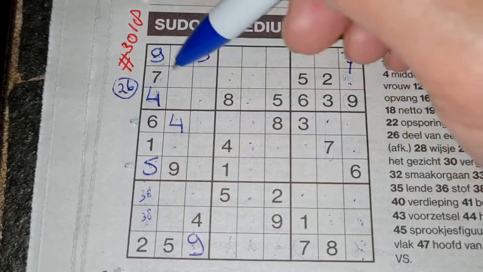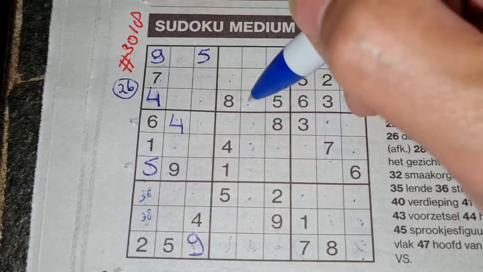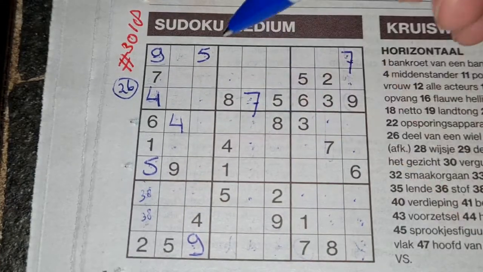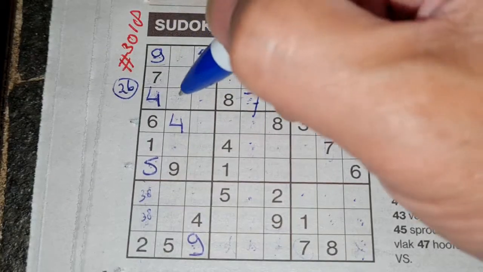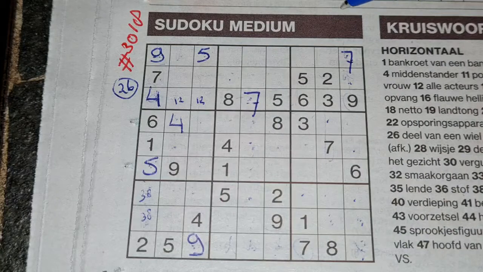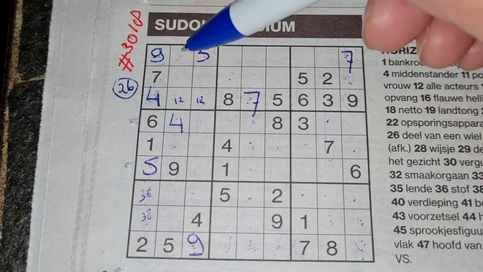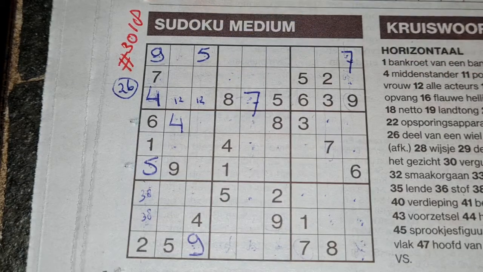7 in this first row, 7 in the second row. So in the third row, the only place for the 7 should be there. 2 numbers left in the third row, the numbers 1 and 2. The 1 and 2 are missing. Let me mark those 2 boxes. So the 6, the 8, and the 3.